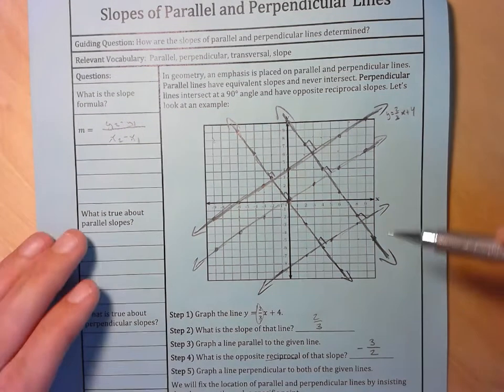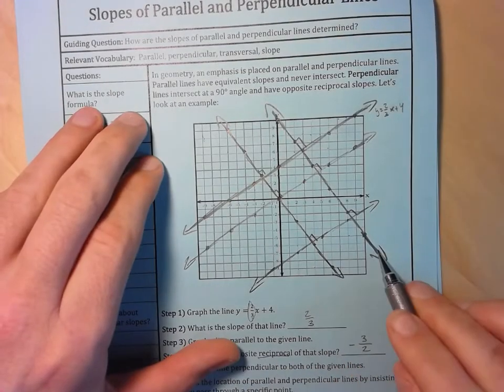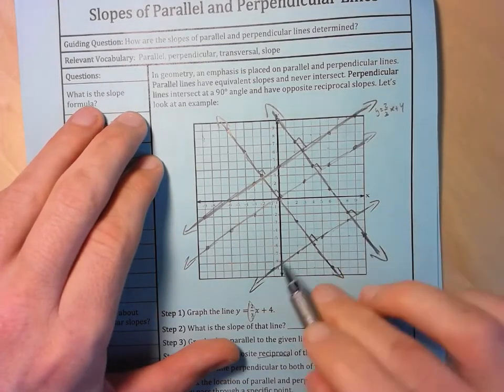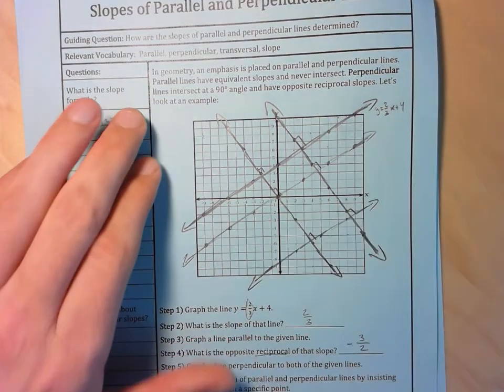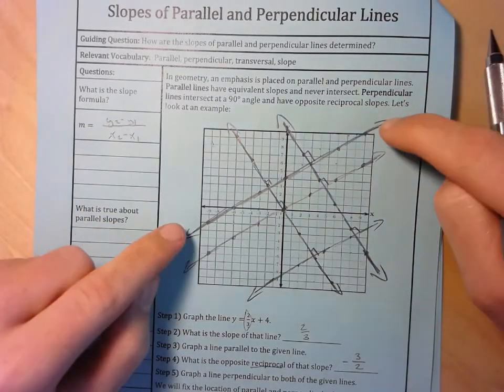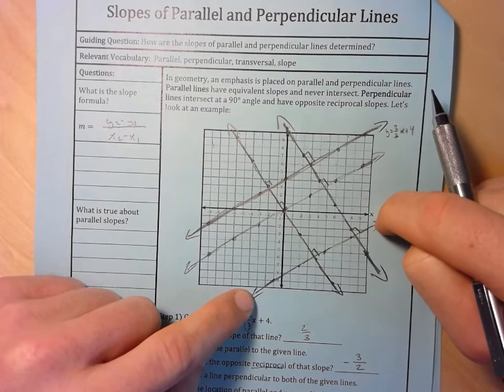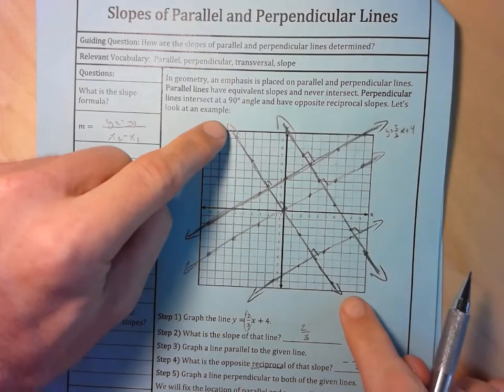And then of course, because the two perpendicular lines have the same slope, these two lines are parallel to each other but perpendicular to these three lines. So that is the basic idea of the lesson. We're going to take one line and figure out how to draw a line parallel to that line or perpendicular to that line.